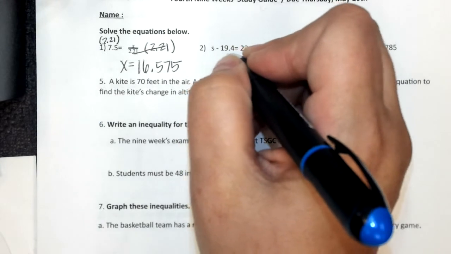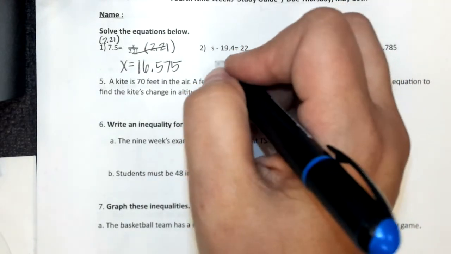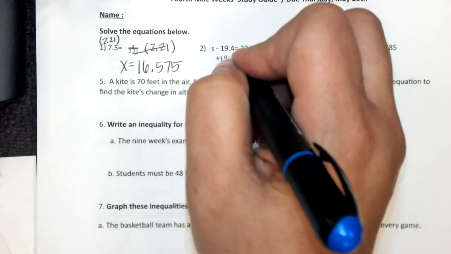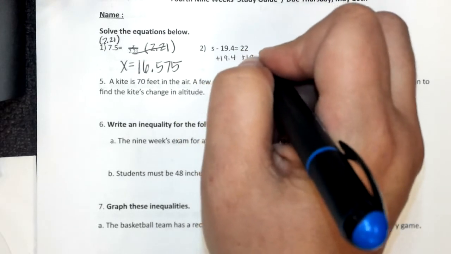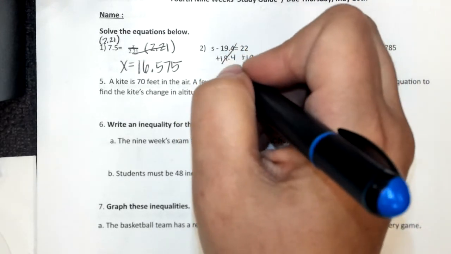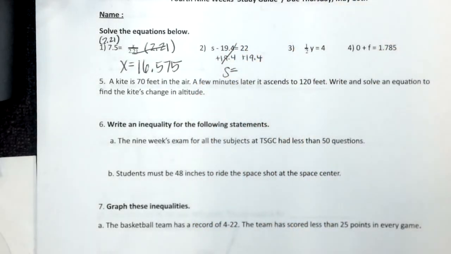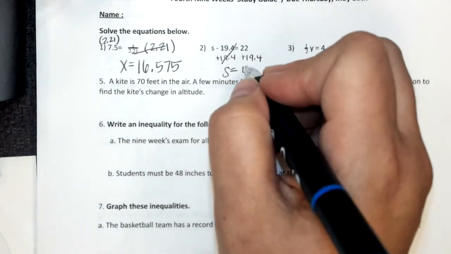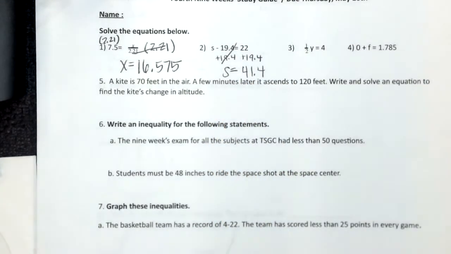Addition. So we want to get rid of the number that's with our variable. So plus 19.4 to both sides. So S is equal to 21.4. Excellent. Now, this one's a little bit tricky.